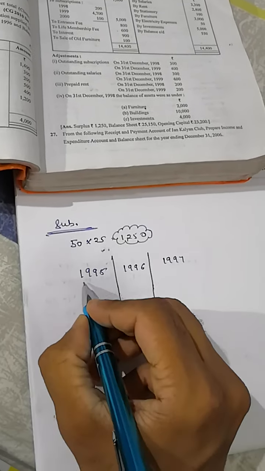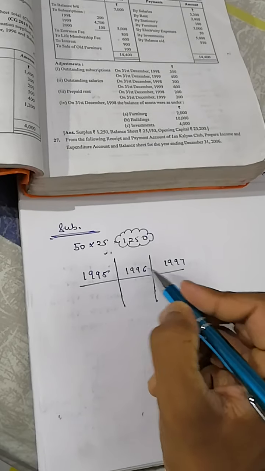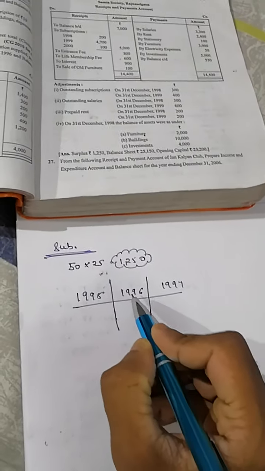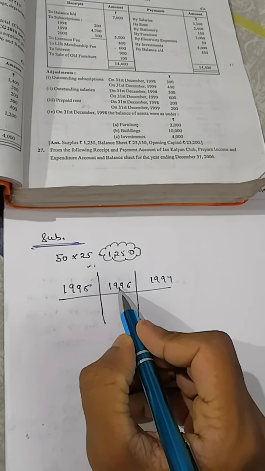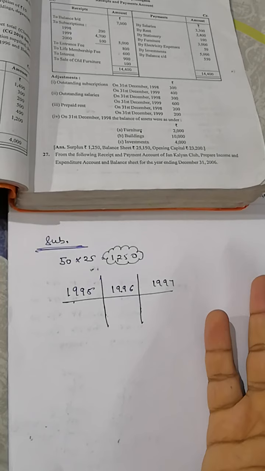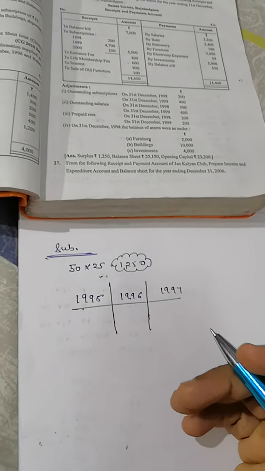This is the current year, 1996, because in the question it is given that we have to prepare the account on 31st December 1996. This is the previous year, and this is the upcoming or advance year.